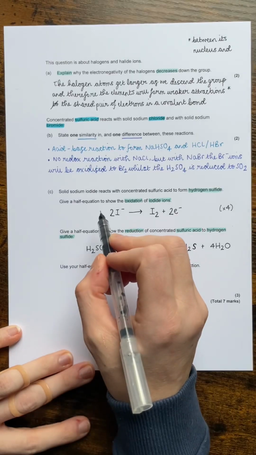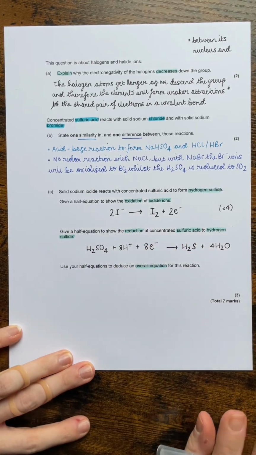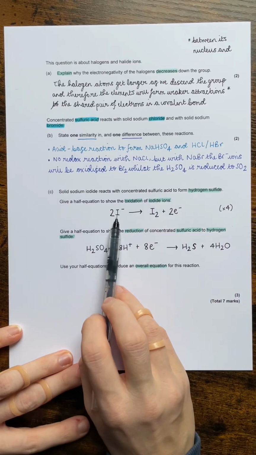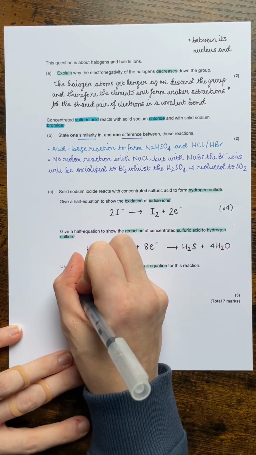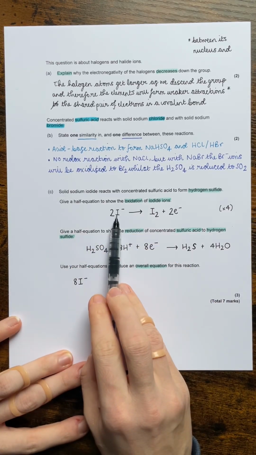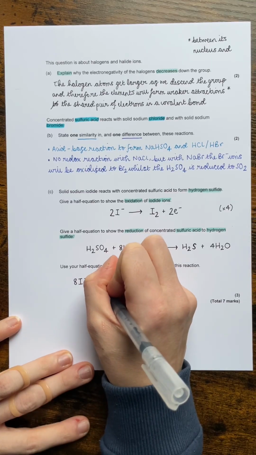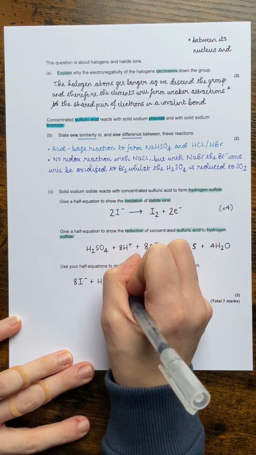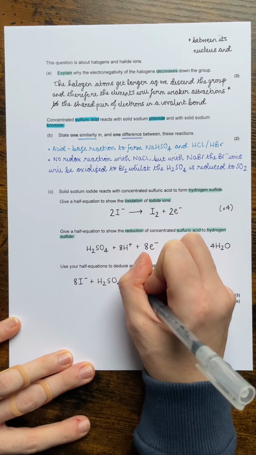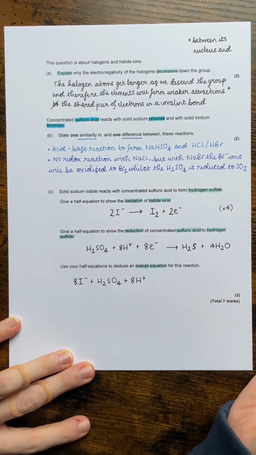So once I write everything that's on the left and the right, I'm going to ignore the electrons. So timesing 2I minus by 4 gives me 8I minus. And that's everything from the left-hand side of the top equation. Then I'm going to add everything from the left-hand side of the bottom equation that isn't the electrons, because they will cancel. So that's me done.